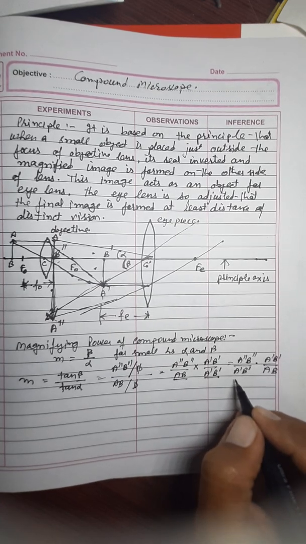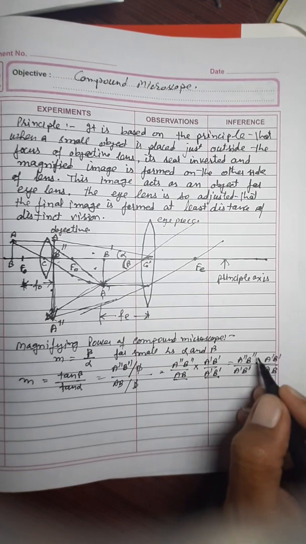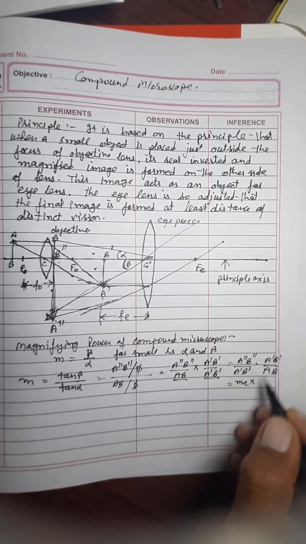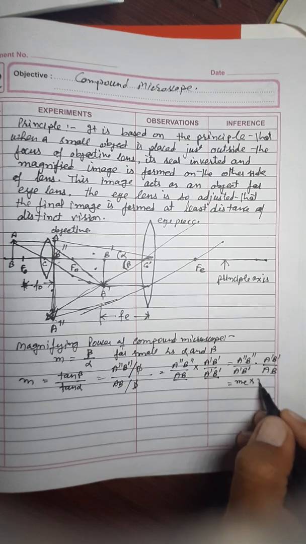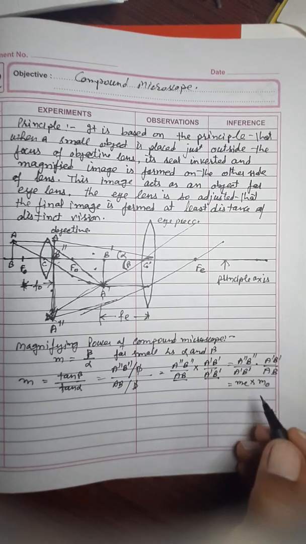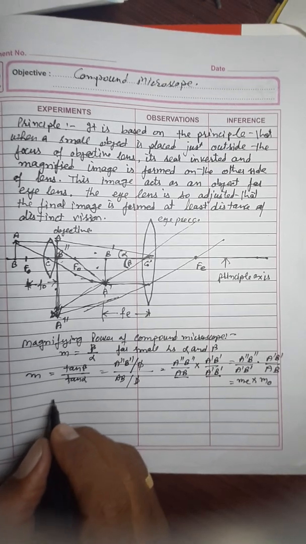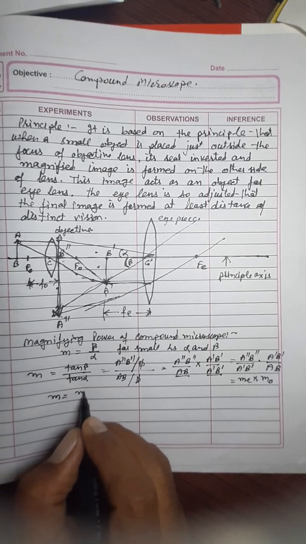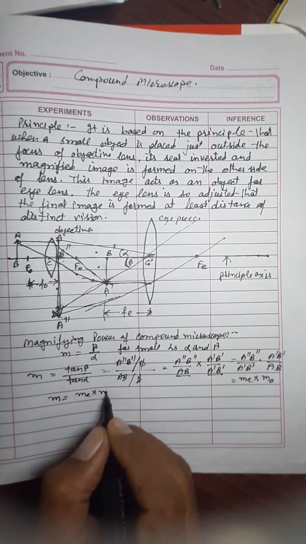This is the magnification of the eyepiece and this is the magnification of the objective. Therefore, the magnification of the compound microscope is M_E into M_O.